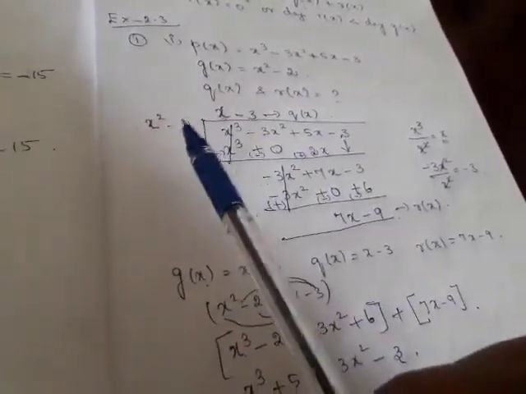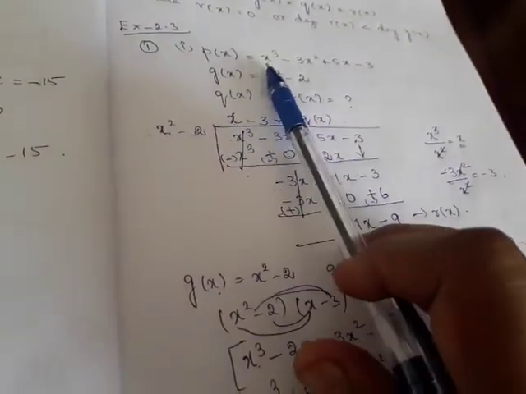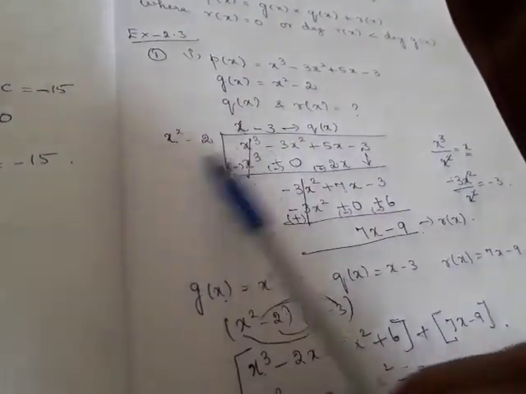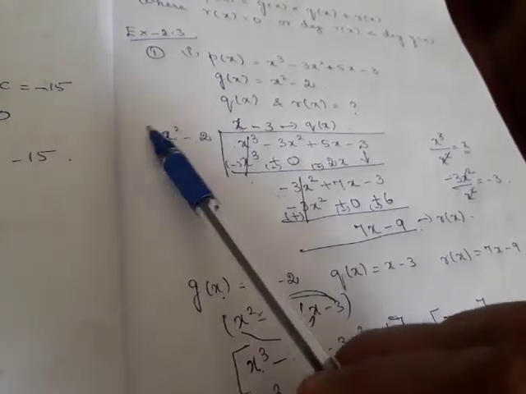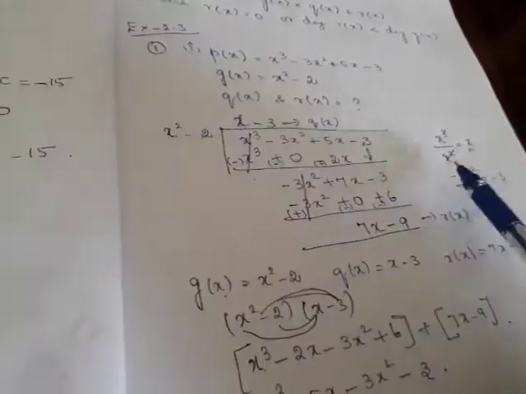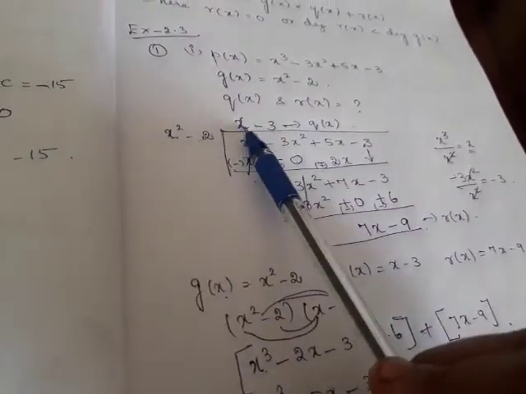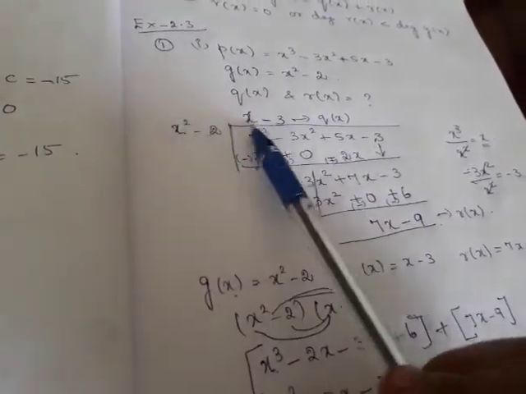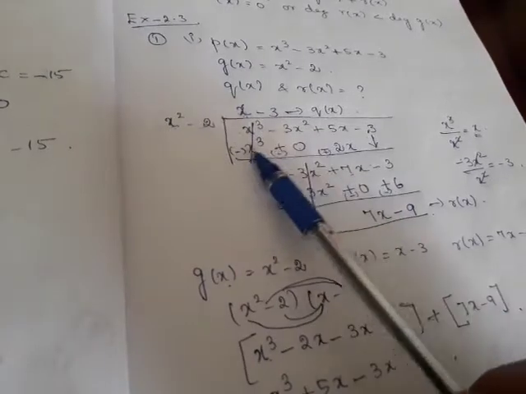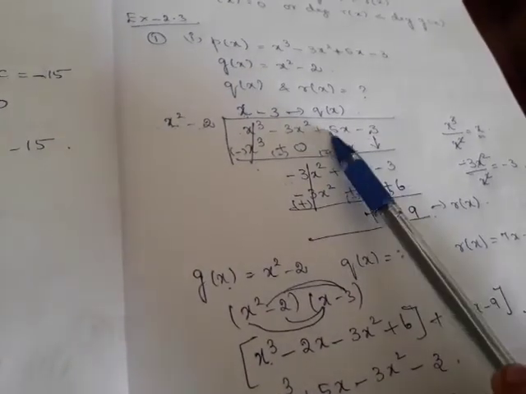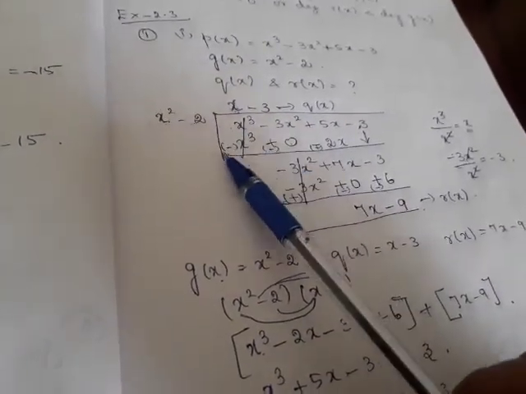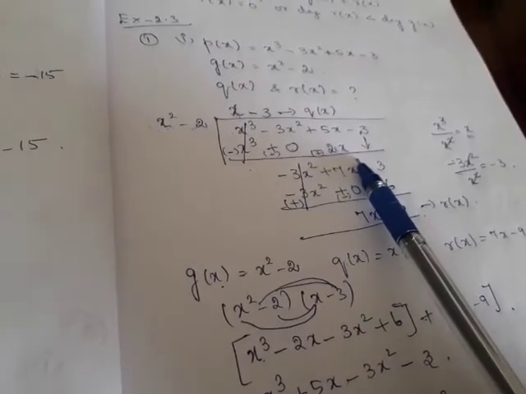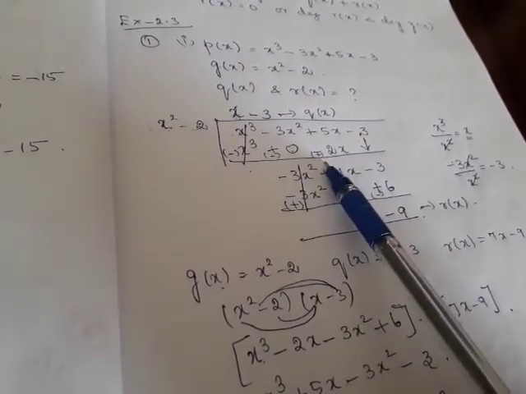So I want to repeat what we did. First write the dividend and divisor, divide the first term of the dividend by the first term of the divisor. The answer you are getting will be the first term of your quotient, and keep multiplying the first term of the quotient with each and every term of the divisor. While writing, write the like terms together. Then you need to subtract it. How will you subtract? By changing the sign of the second polynomial.